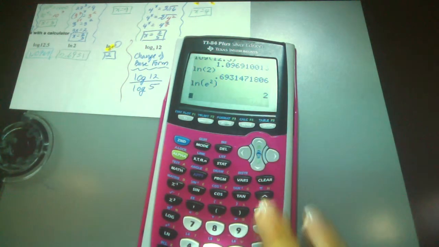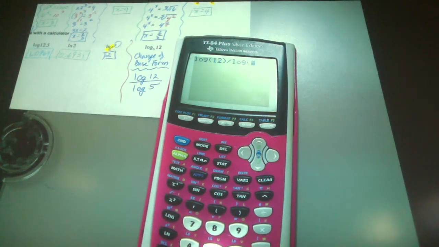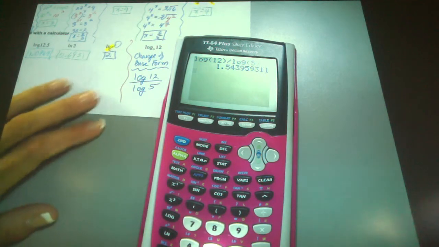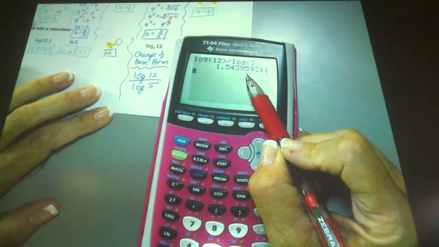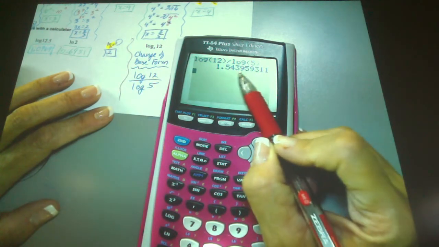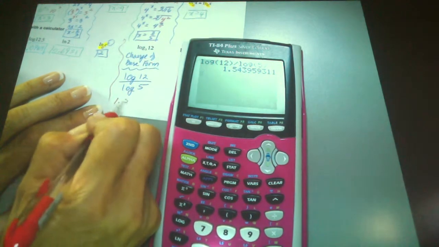In fact, I'm going to clear all of this so you just see these answers. Log of 12 divided by log of 5. And so I get an answer of 1.544. I'm going to round it to 4 places, so I've got a 5 here, the 39 bumps up to a 40. So I have 1.5440.